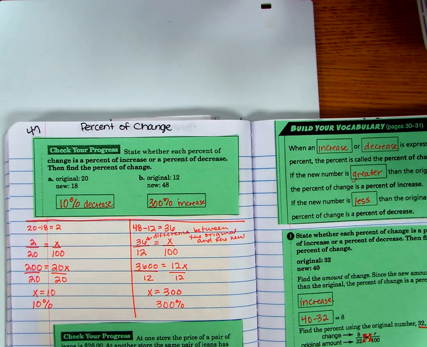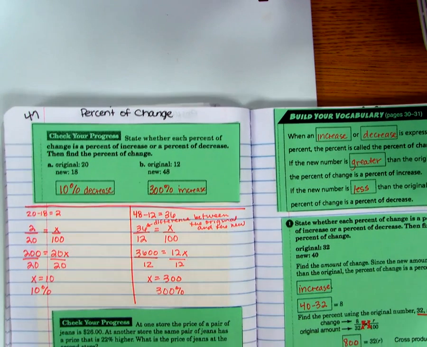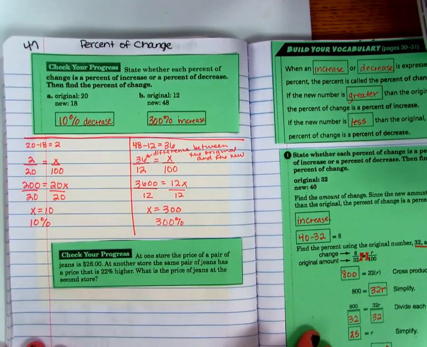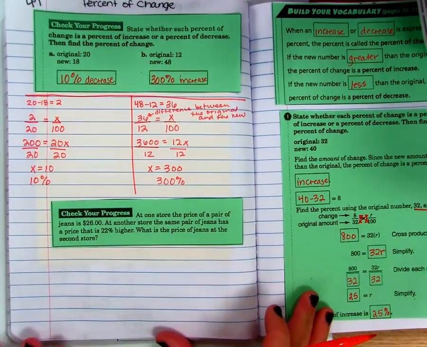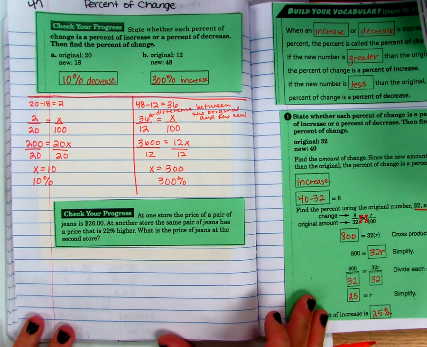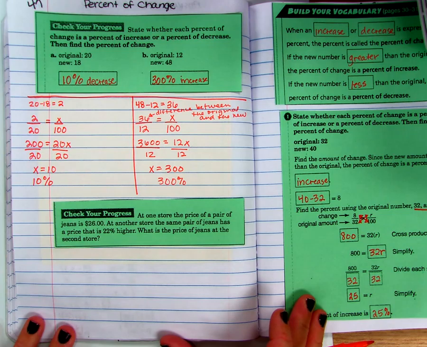Okay, catching on here? All right, we're going to convert this now into a word problem, and we're going to see how it works. It says at one store, the price of a pair of jeans is $26. At another store, the same pair of jeans has a price that is 22% higher. What is the price of the jeans at the second store?